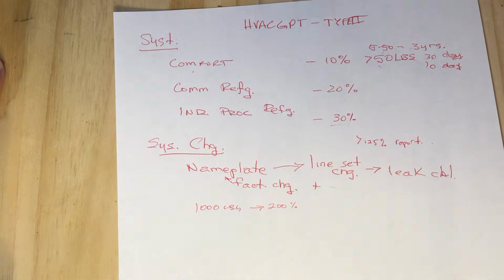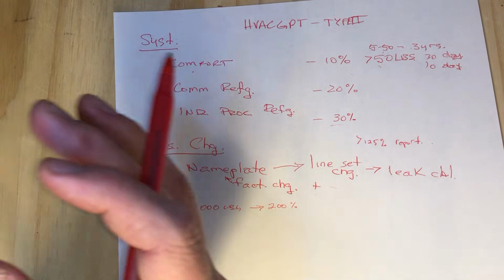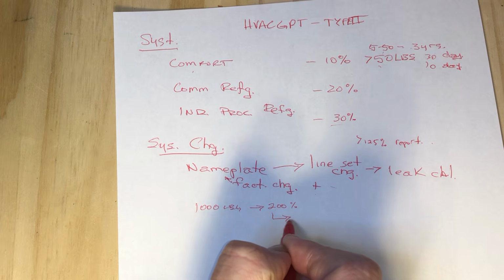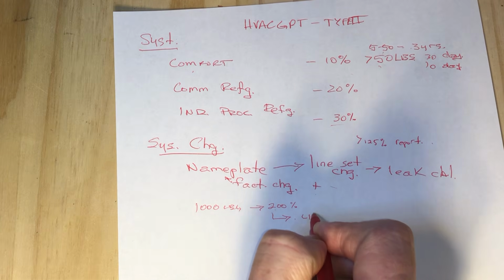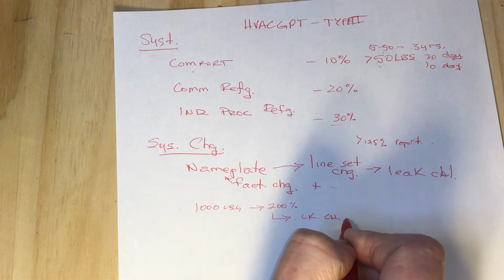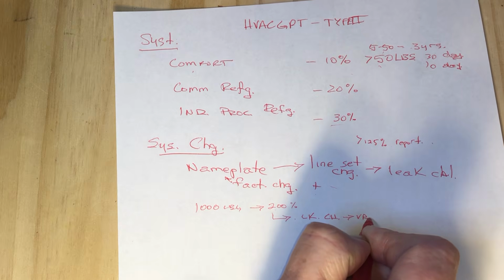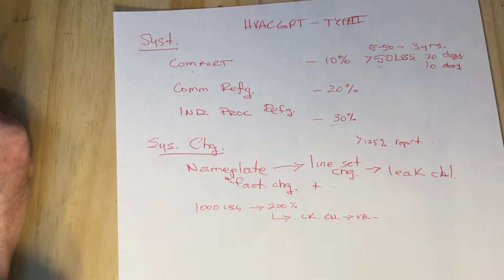Let's say you go out and you put 200 pounds of refrigerant in there, and 3 months from now they need more refrigerant. Any more refrigerant is going to require a leak check, and then after you fix the leak, a verification to make sure that the leak's repaired.